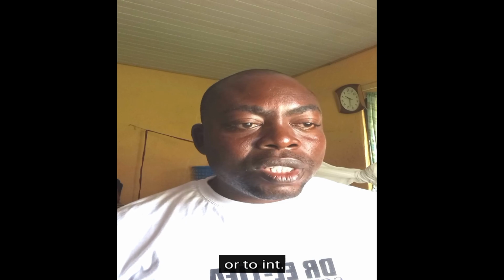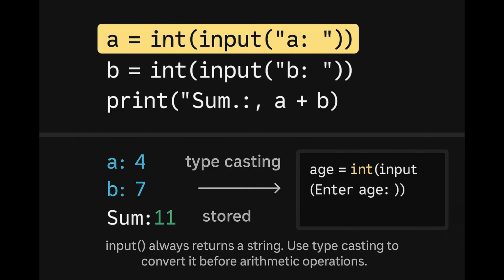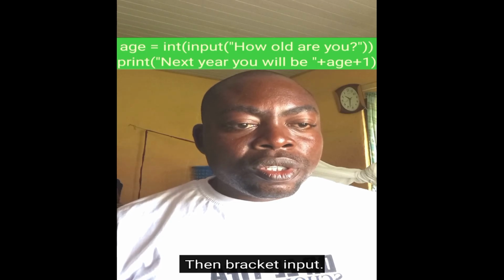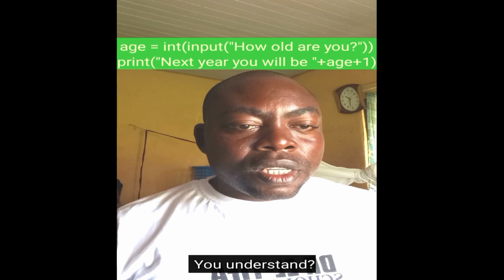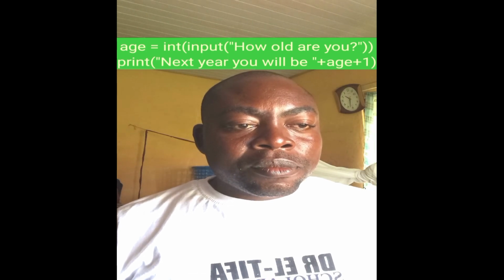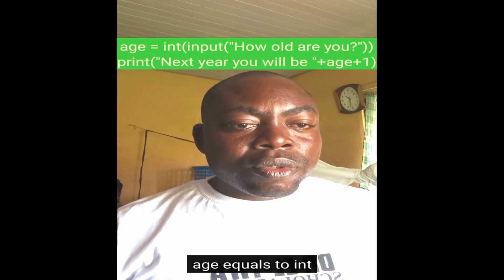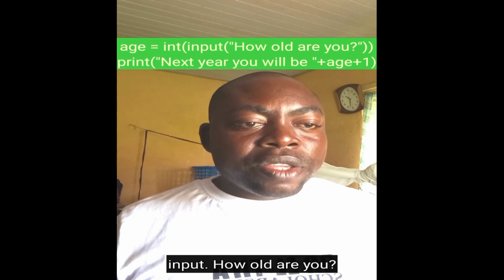Or to int. For example, you say age equals to int, then in bracket input, then how old are you? You understand? That's that line. Age equals to int, input, how old are you?